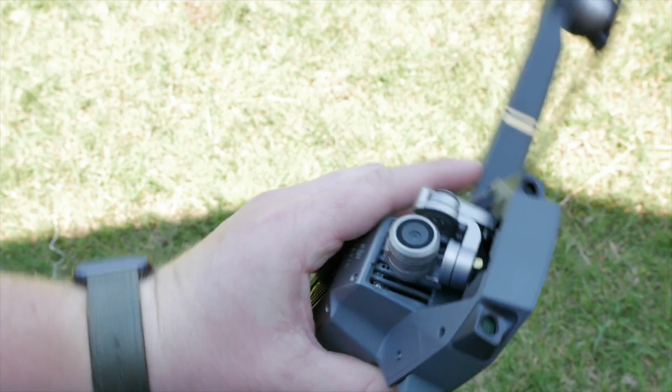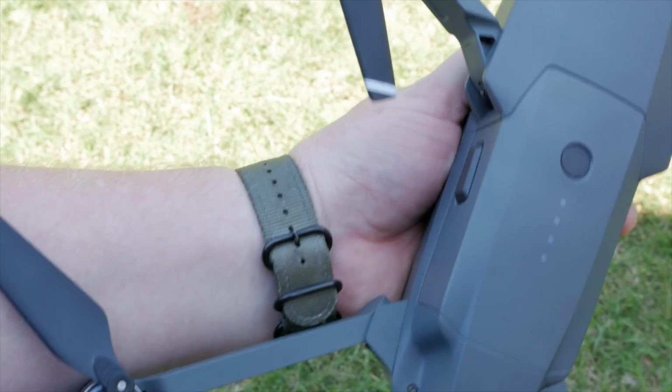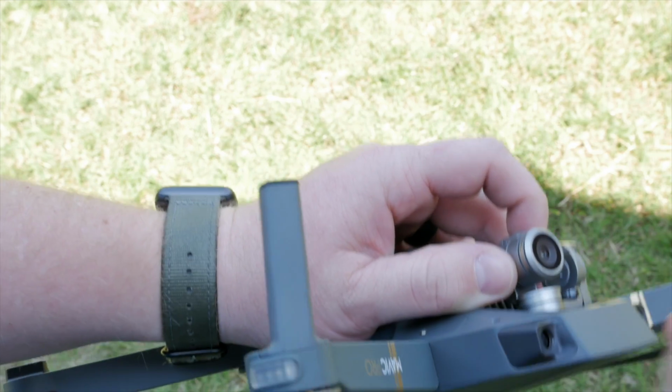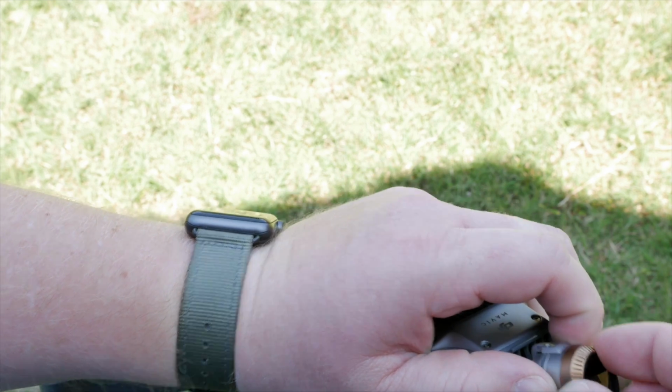So really quick, to install these, all you need to do is hold on to the camera. The Mavic Pro is off right now, just so that the gimbal motors aren't fighting it. You just hold on to the camera, you take the filter, and you just snap it on, just like that.